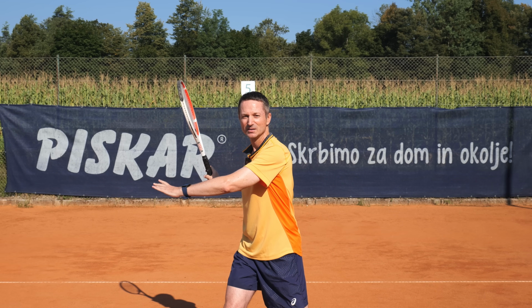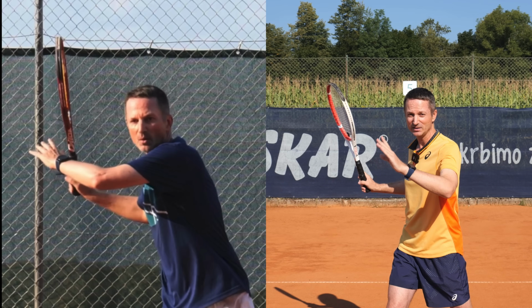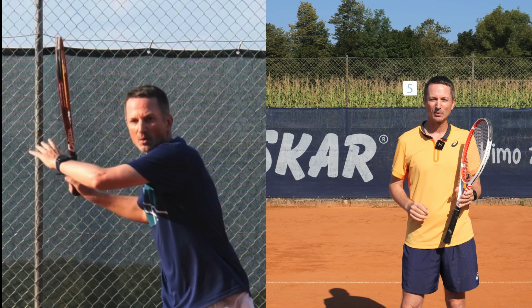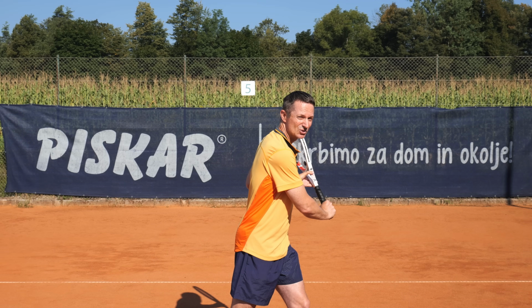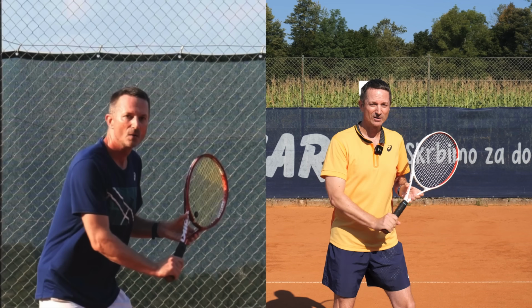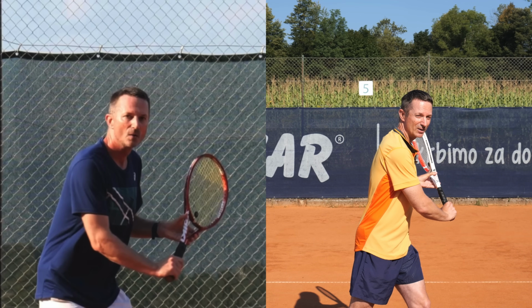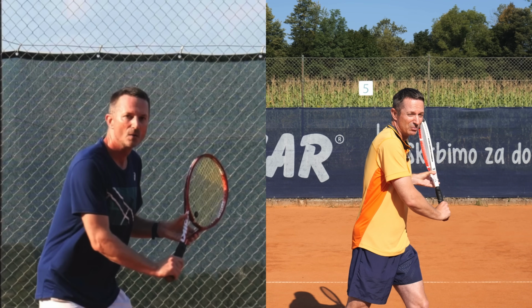So I am like this when I prepare for the forehand. My head is like this, so my head is almost completely straight. It turns just by a couple of degrees, and on the backhand for me it is natural to turn my head like this, so it turns much more. So if I don't pay attention when I prepare the backhand, my head turns like this and I do not judge the ball so well.